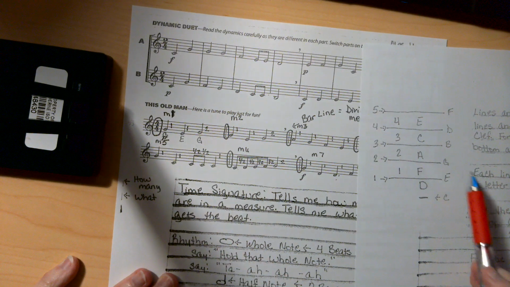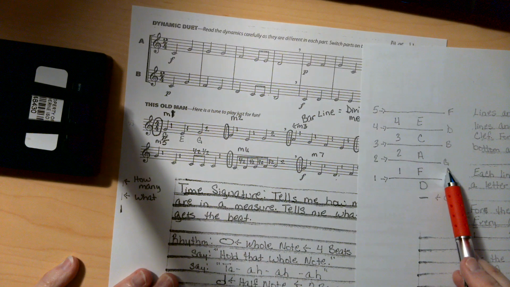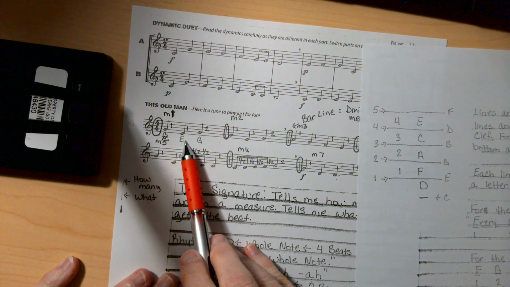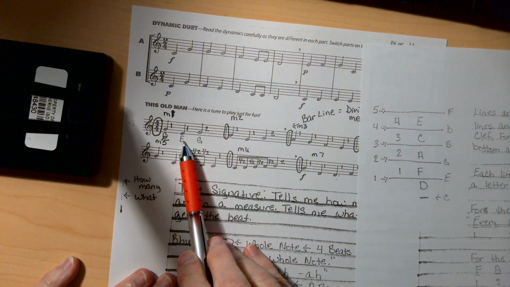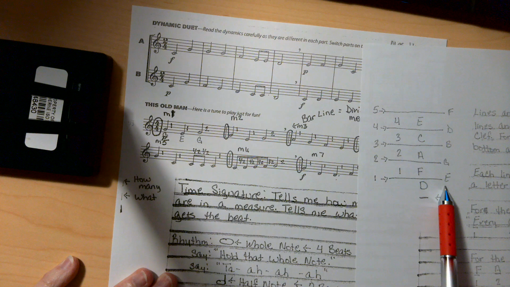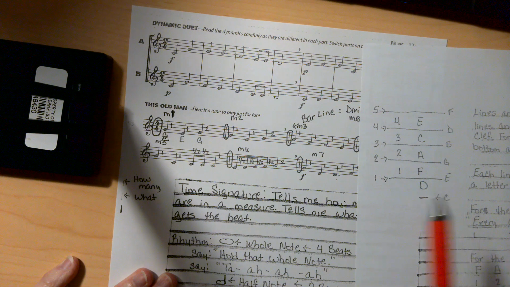It is on line 2, so my letter is going to be G. And as you can see, I've already written that for you. My next circle, is it on a line or a space? It's on a line. What line number is it on? It is on line 1, so my letter is going to be E. Again, I've already written that for you.